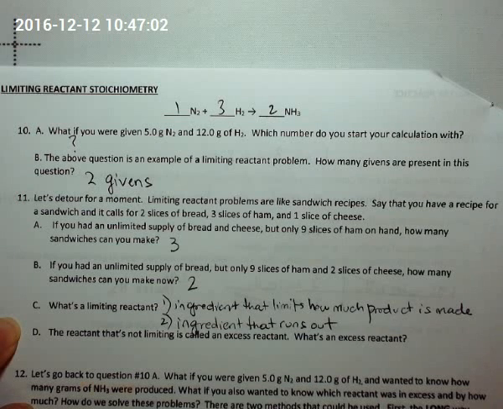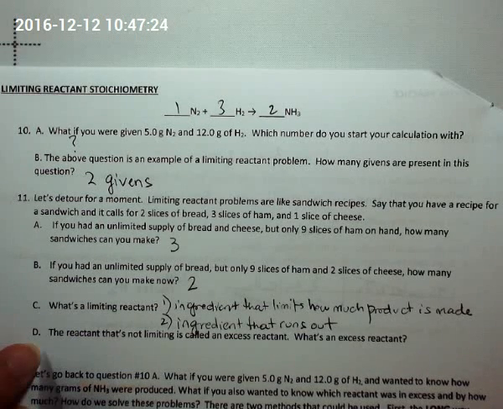Well, I'm giving you recipes where the combinations are always in perfect integer amounts. You can't actually make half a sandwich. Yeah, but if you had one excess molecule, if you've run out of the other ingredient that it needs to combine with, it's just going to sit there. Okay. All right. The reactant that's not limiting is called an excess reactant.